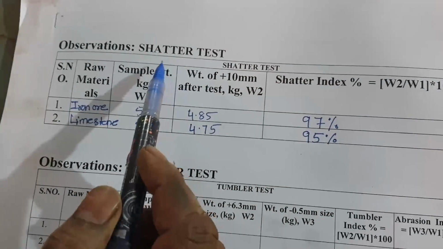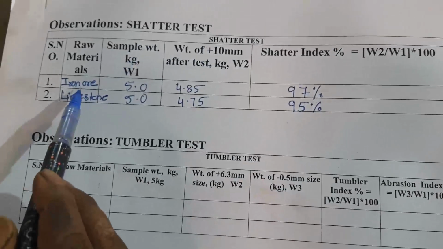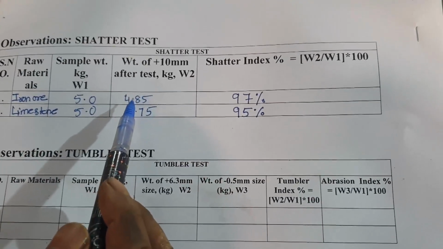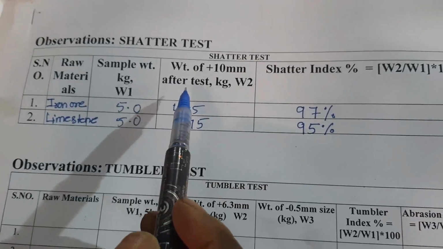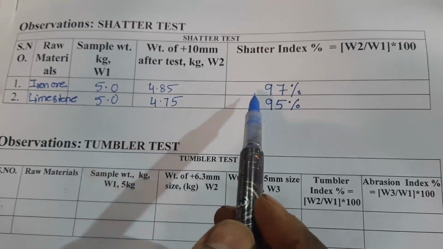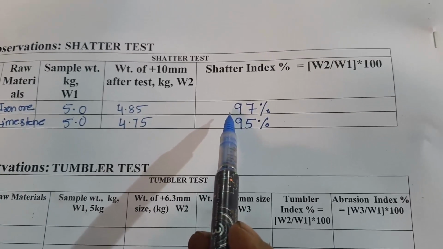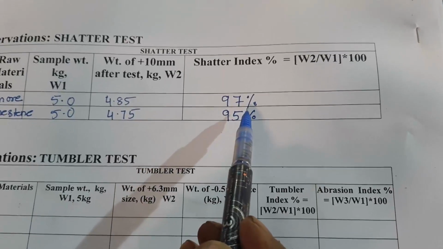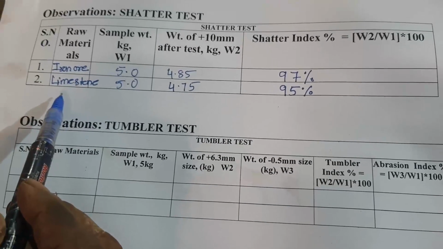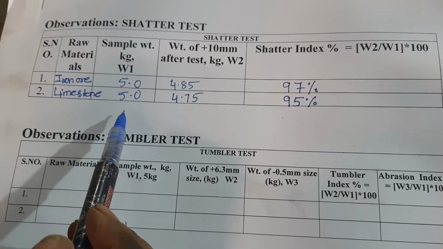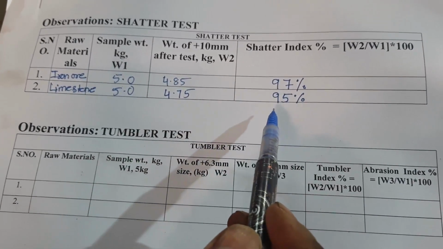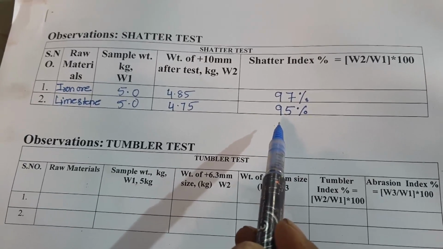Now we can see the shatter test observations. First is iron ore. Its initial weight we have taken is 5 kg. After the test, the weight of the plus 10 mm is 4.85 for iron ore. So finally we got the shatter index percentage. W2 by W1 into 100 means 97% we got. So the iron ore shatter index is 97%. In the same way we did for limestone also. Initial weight is 5 kg and after the test the plus 10 mm weight fraction is 4.75. The final shatter index percentage of limestone is 95%.